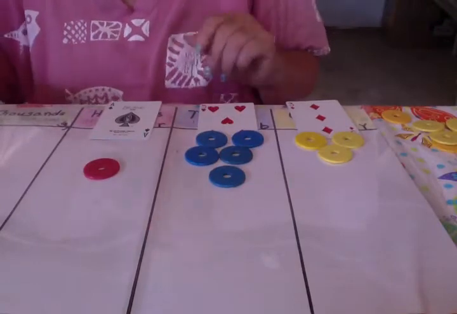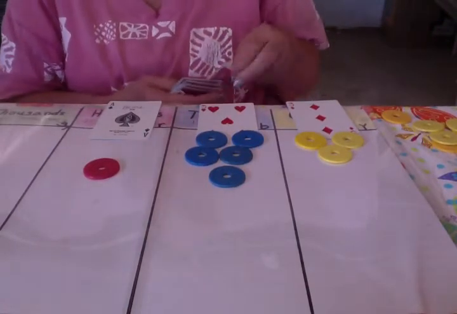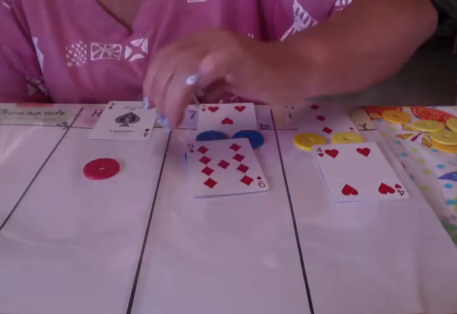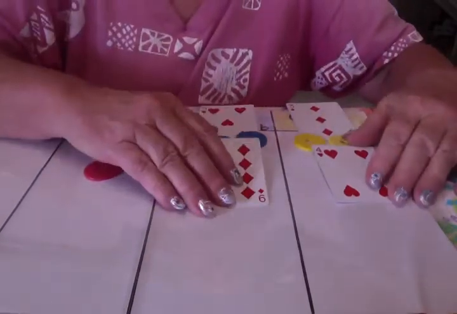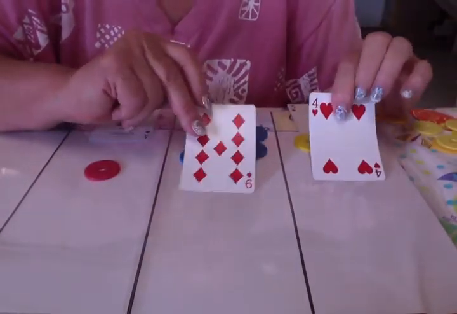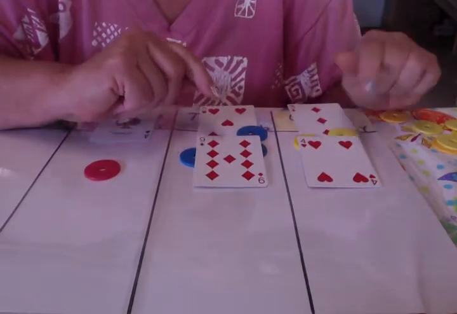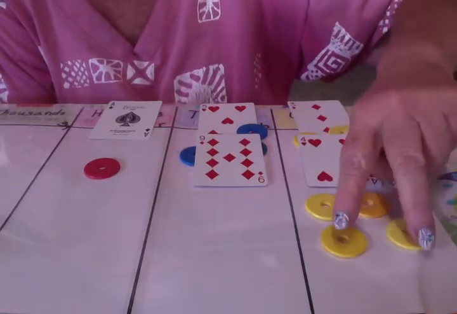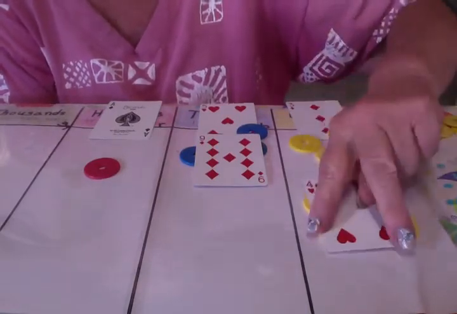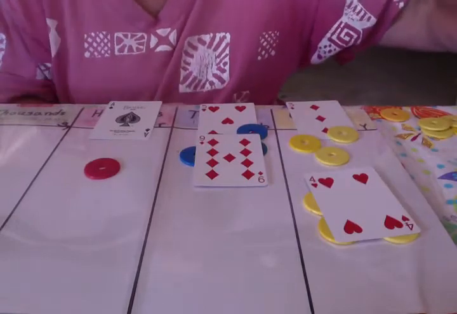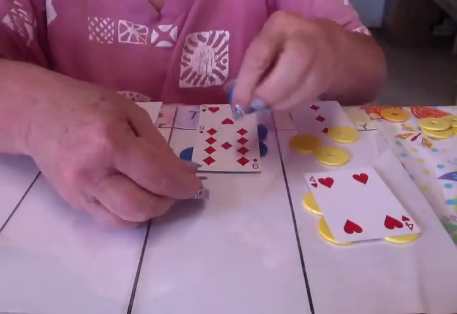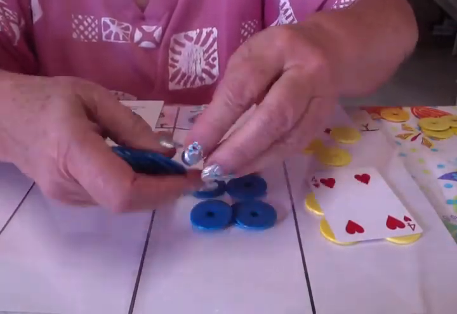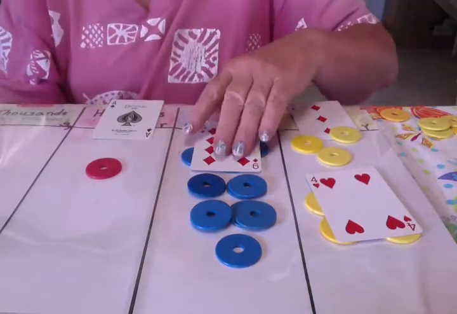So, first thing I want to do is get my 9 and my 4 out, because it just helps me see what I've got to add on here. Here's my 4, and here's my 9. Okay, 94 means 4 ones and 9 tens. So let's put the 4 ones on. 1, 2, 3, 4. There's my 4. And let's put the 9 tens on. 2, 4, 6, 8, 9. There's my 9.